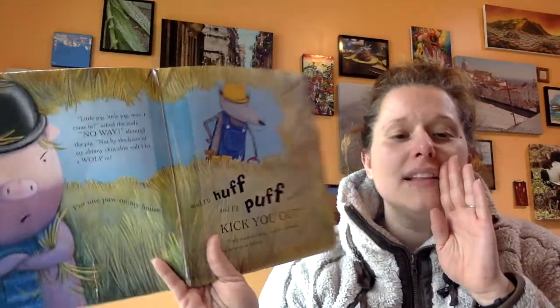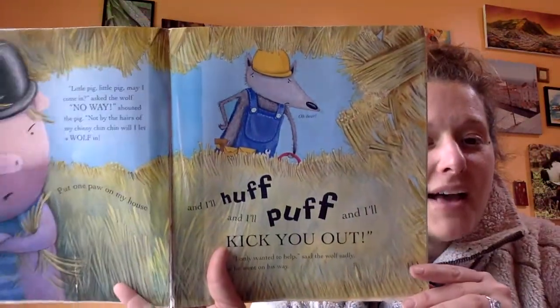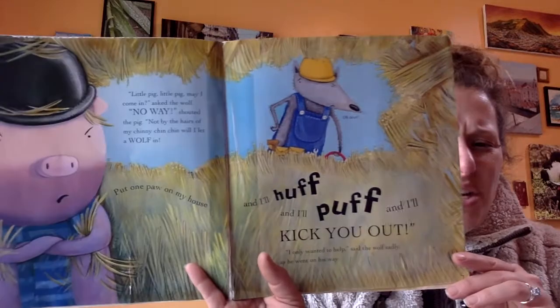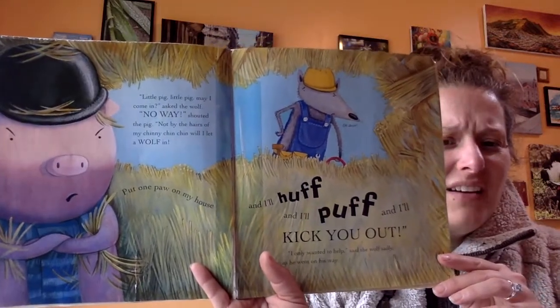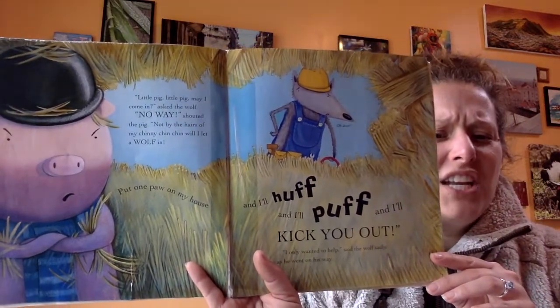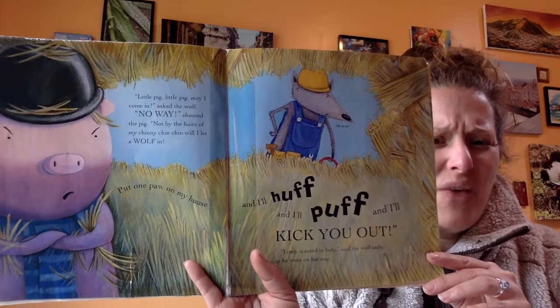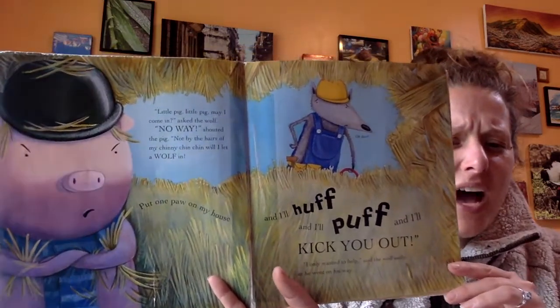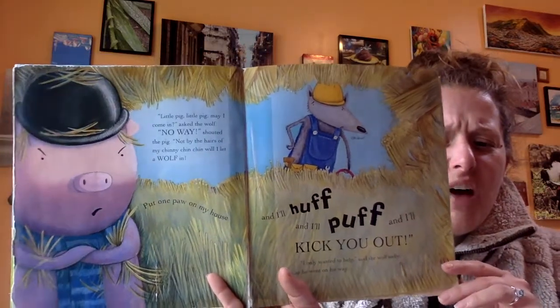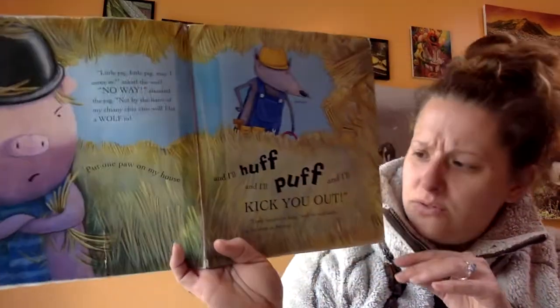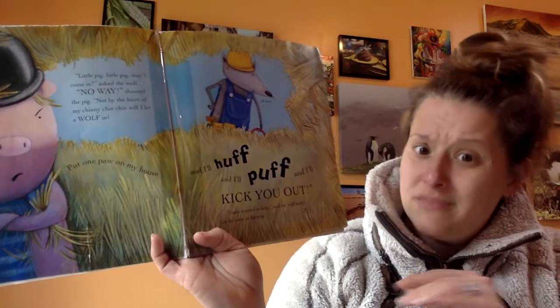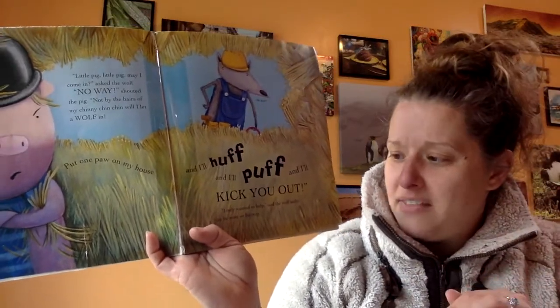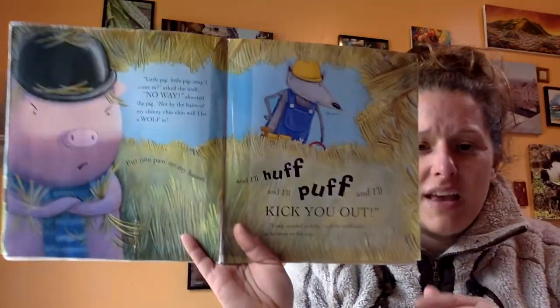Little pig, may I come in? Asked the wolf. No way, shouted the pig. Not by the hairs of my chinny chin chin will I let a wolf in. Put one paw on my house, and I'll huff, and I'll puff, and I'll kick you out. I only wanted to help, said the wolf sadly, and he went on his way.